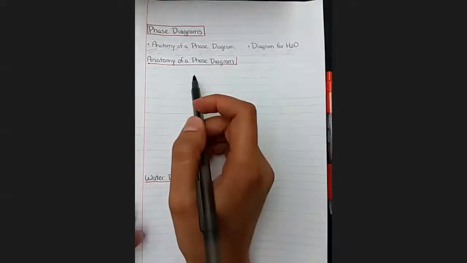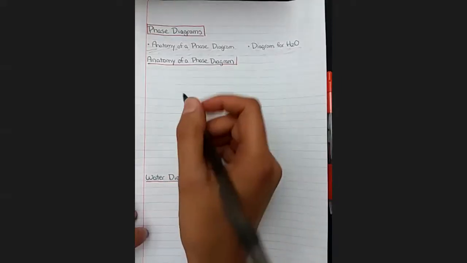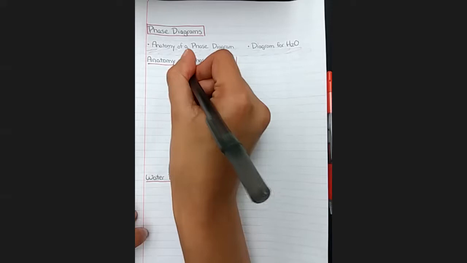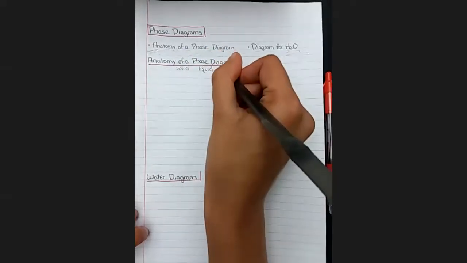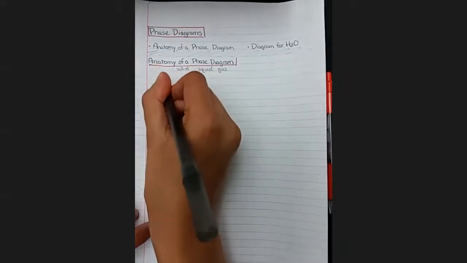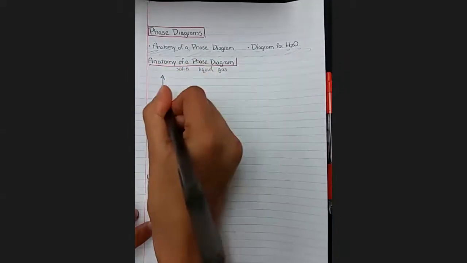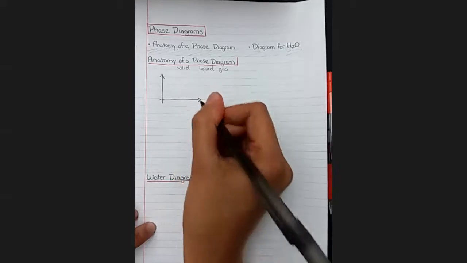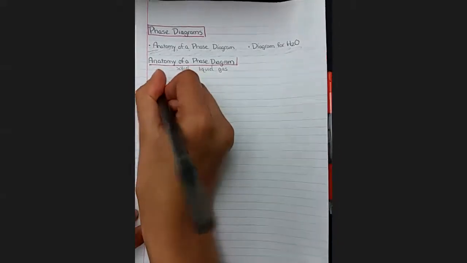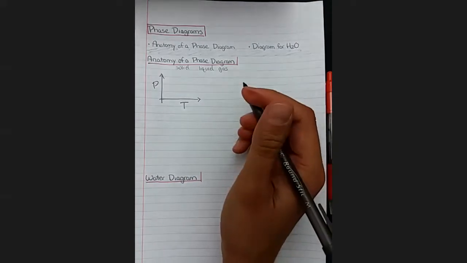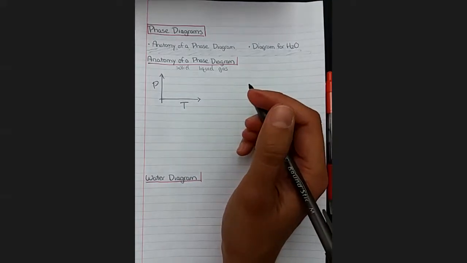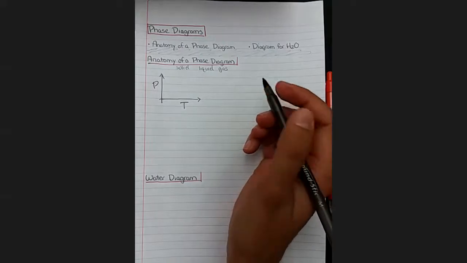So the anatomy of a phase diagram. We need to indicate where the solid, the liquid, and the gas would exist. So it's a similar looking graph to the one that we use to talk about vapor pressure and boiling point. It's going to be a pressure on the Y and a temperature on the X. And before we even show what a real phase diagram looks like, I bet we can make a fairly good guess.